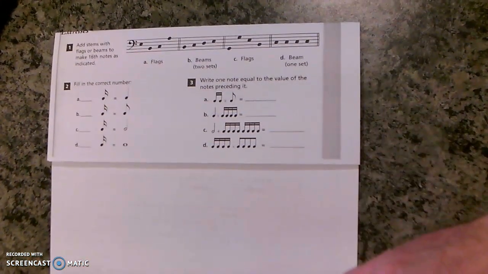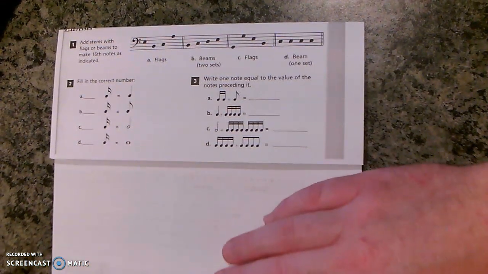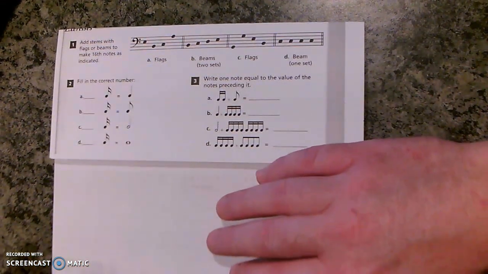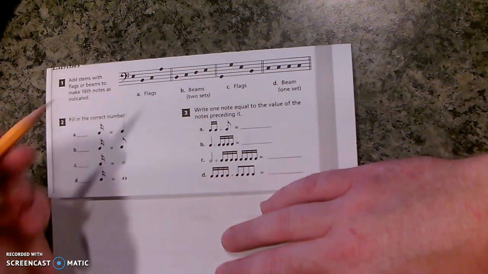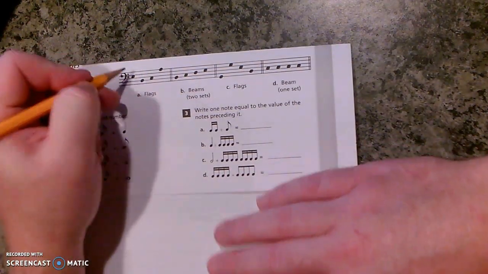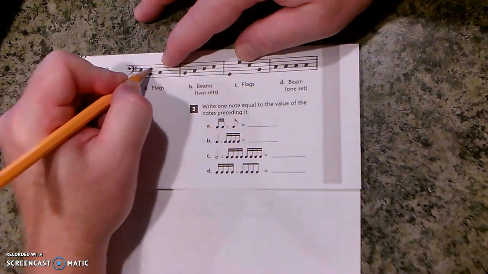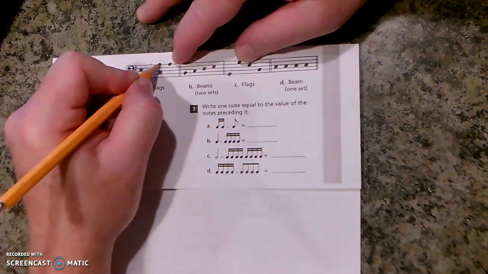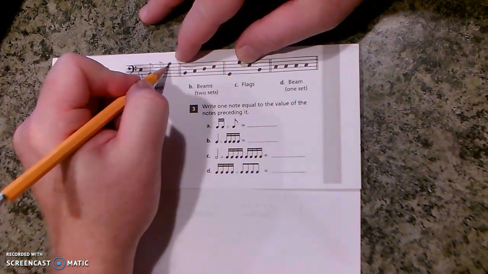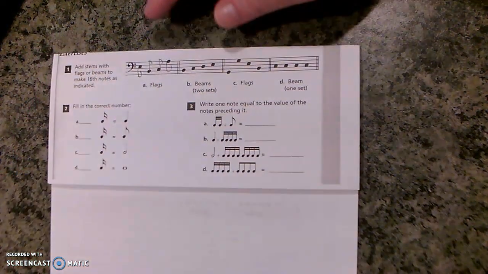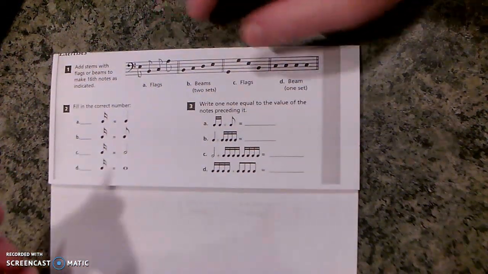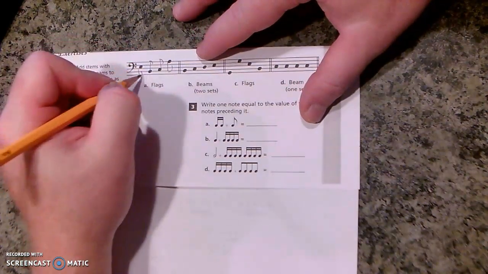All right, number 1. Add stems with flags or beams to make 16th notes as indicated. So in this first measure, they want flags. In the next measure, they want you to beam them together in 2 sets. Oh, sorry, I left the flag off here.